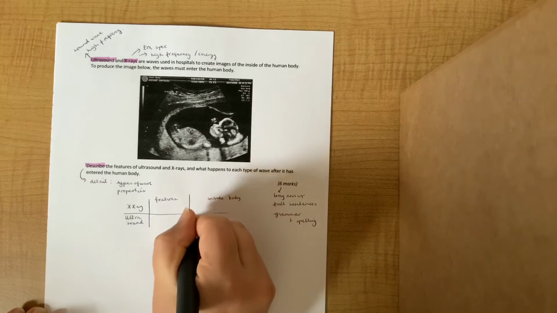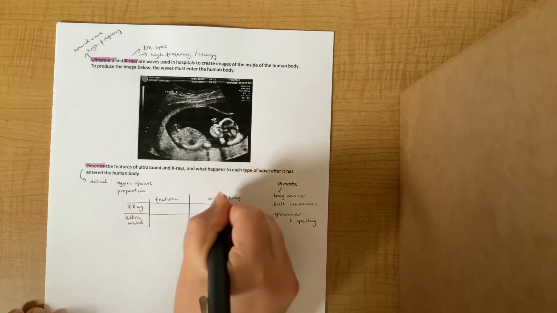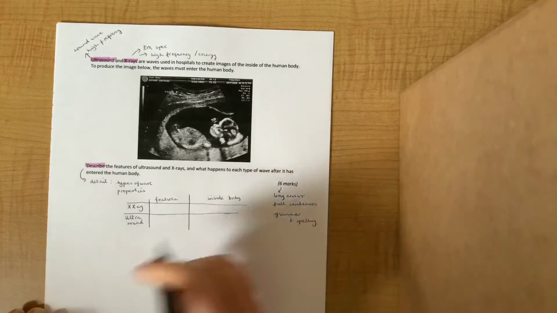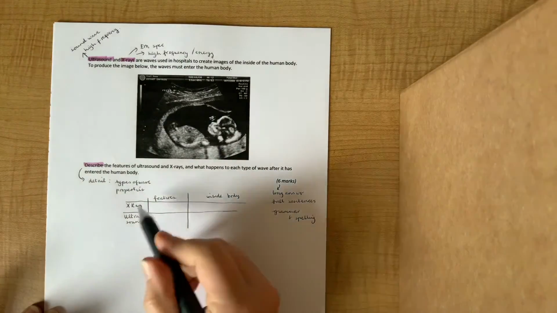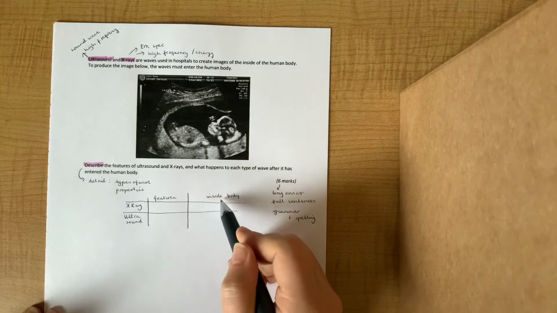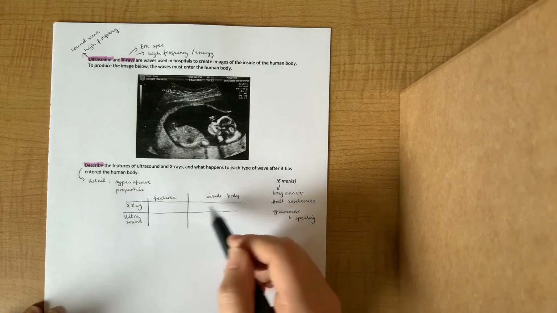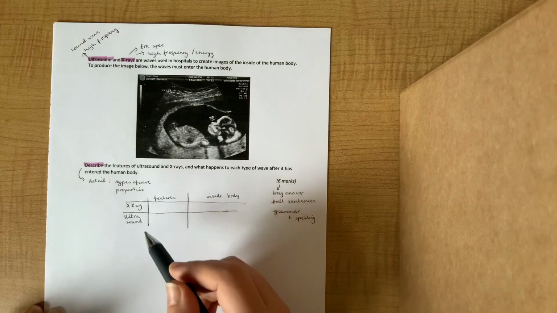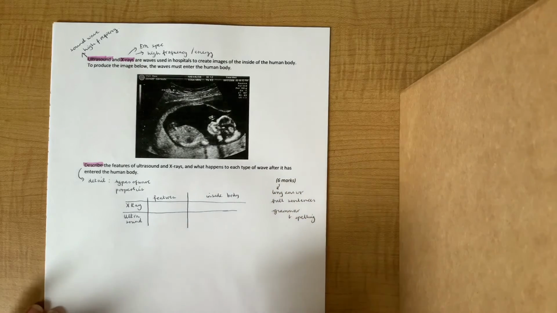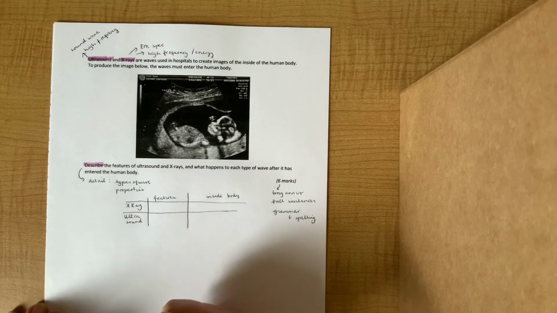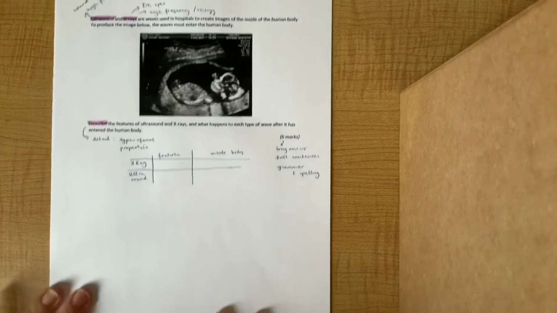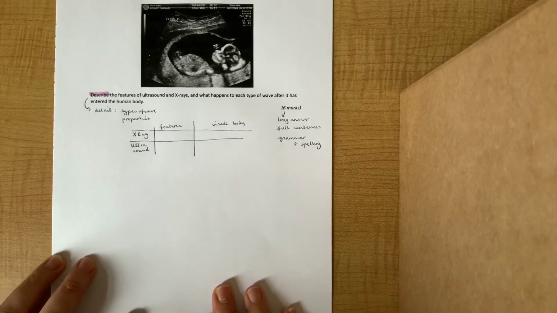And this has just given me a nice little tick list where I can check off as I answer the question, have I talked about the features of the x-ray, have I talked about what's happened inside the body when I'm talking about x-rays, and so on and so forth for ultrasound as well. And then that way I know that I'm well on my way to getting the 6 marks, okay, because I've broken that down into smaller parts so that I know exactly what I need to do. Right, let's have a go at trying to answer this question then.